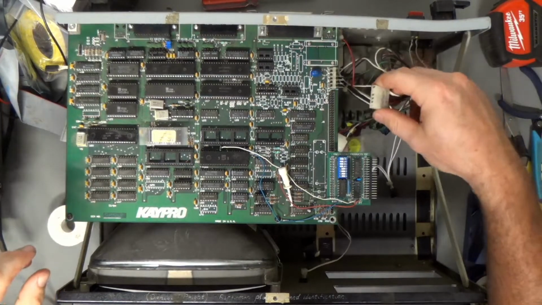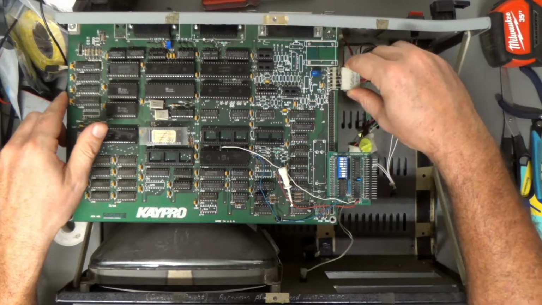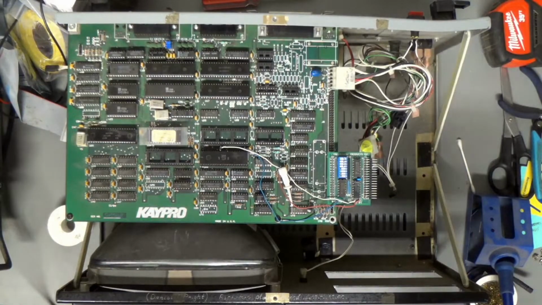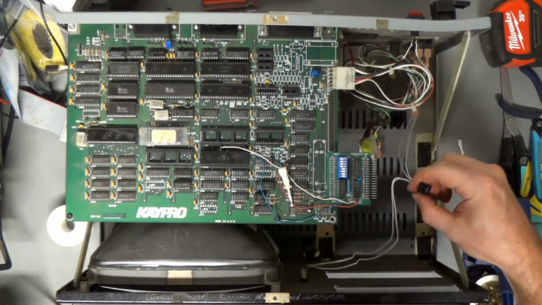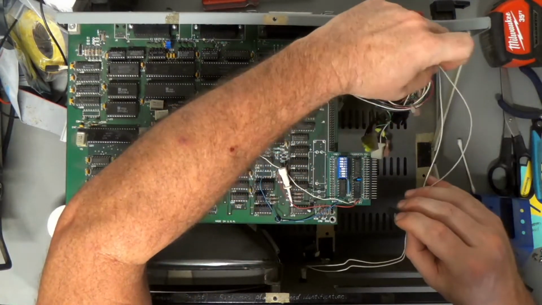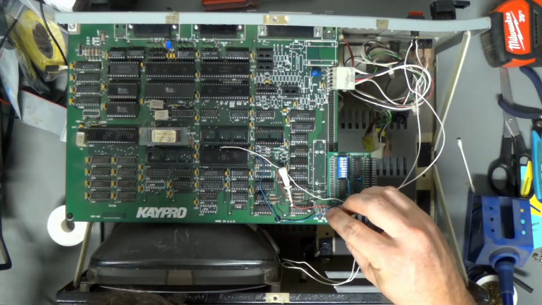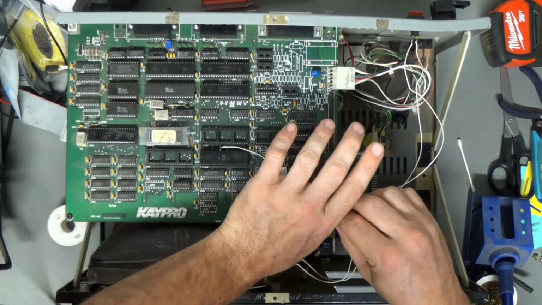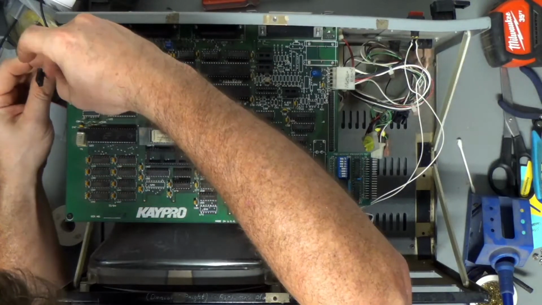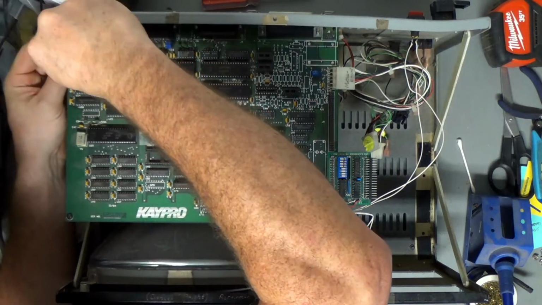Alright, let's see here. I'm not going to hook up the radio. I'm not going to hook up the disk drives or anything. Just the stuff here. Let's see here. Key. These hooks. Like this, I guess.